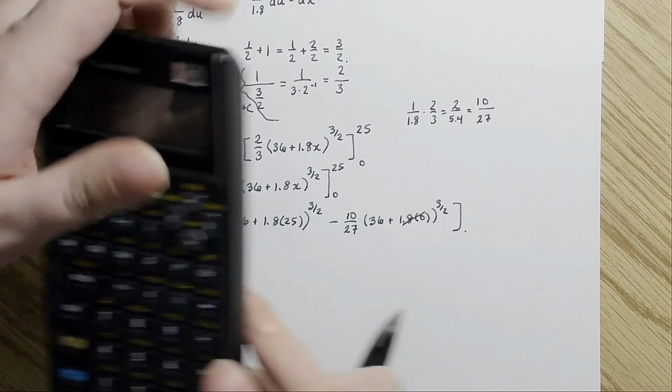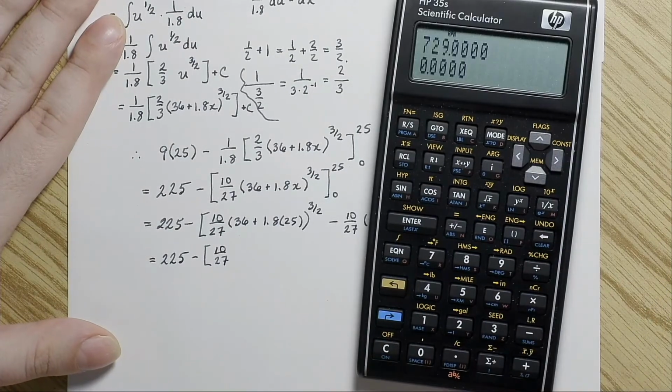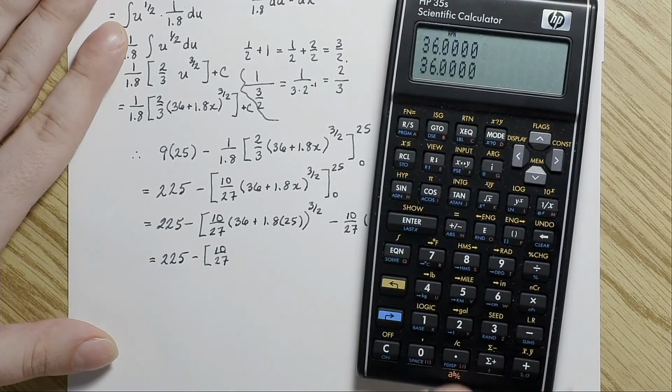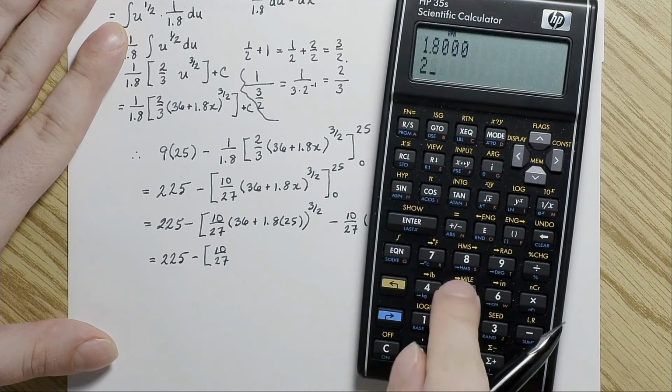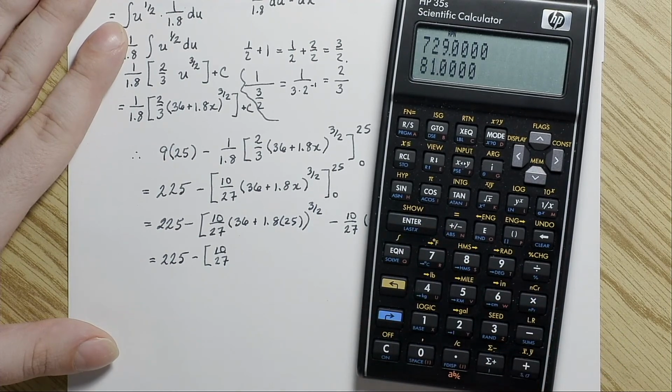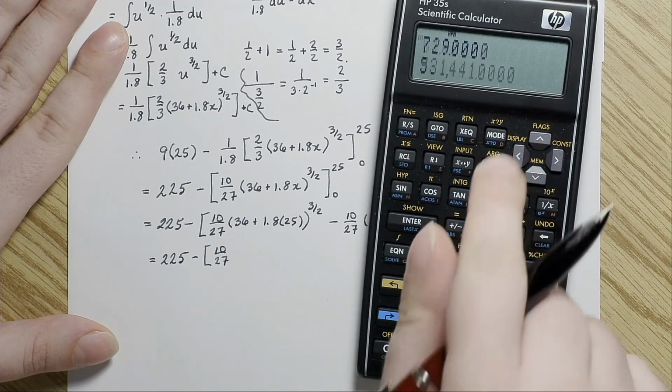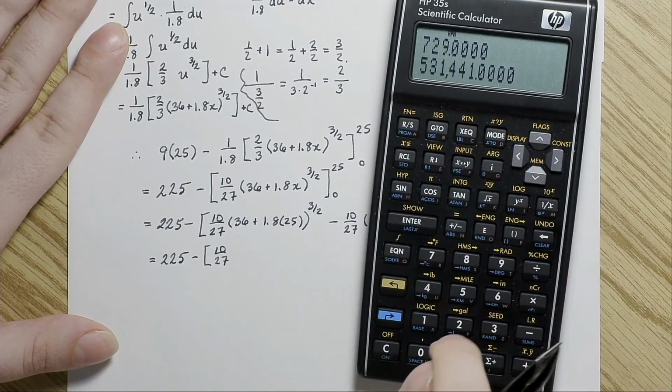Okay, this is where I'll pull out the calculator. I have 36, and I have 1.8 times 25, plus, it's 81, and then I need it cubed, which is quite a large number.